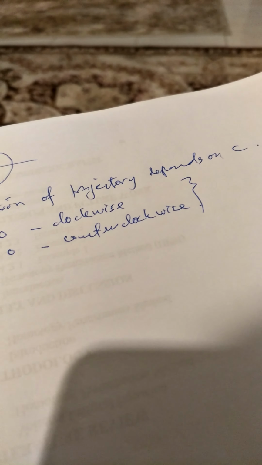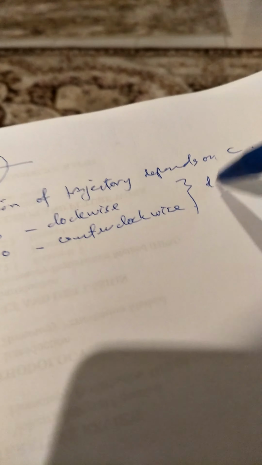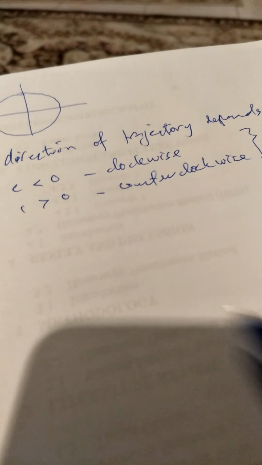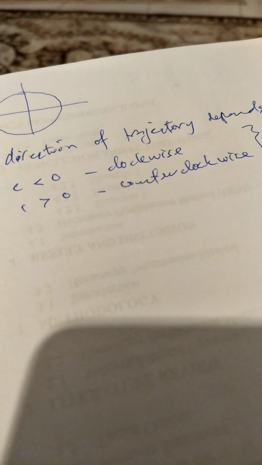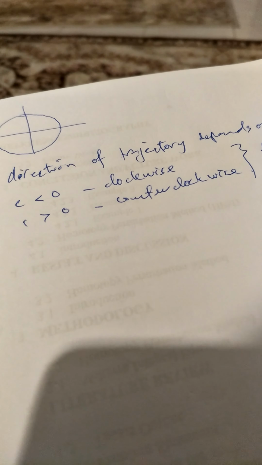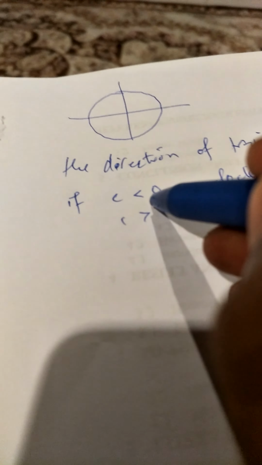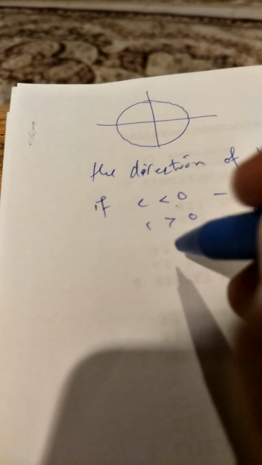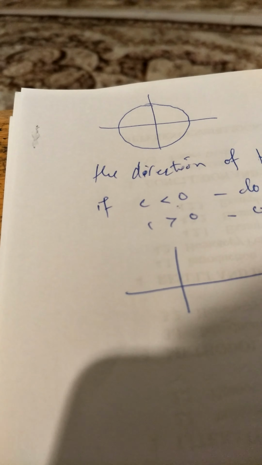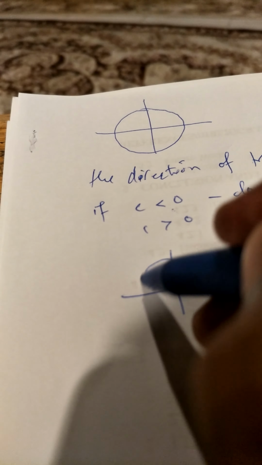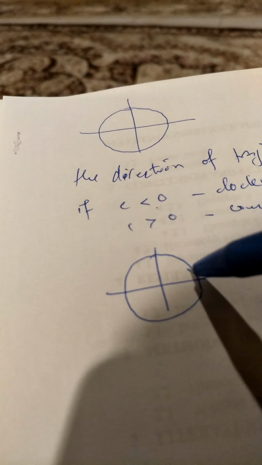You can see this by looking at, say, d equal to 0. If d is 0, then we have the system x dot equal to c y, y dot equal to c x, and then you can find the direction. If c is negative, we have clockwise, which means the direction is that.